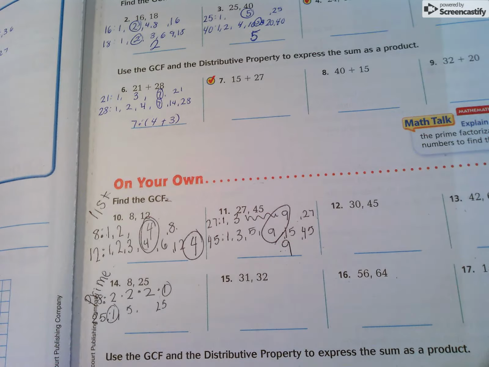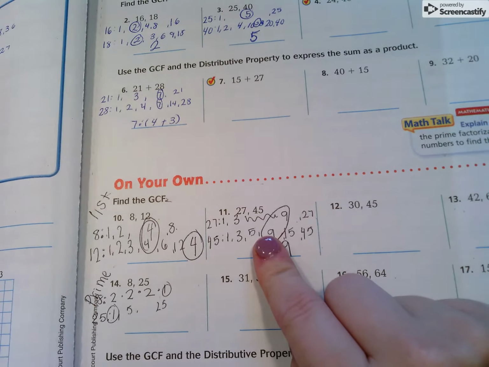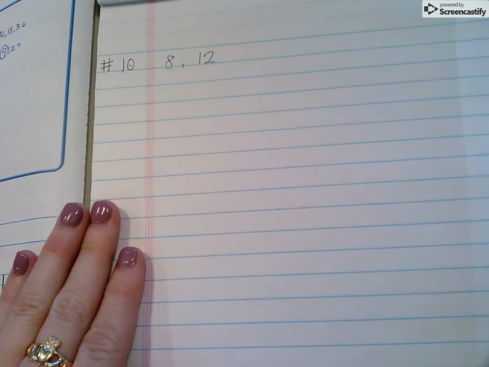All right, guys, so we are going to start with 1.4, which is figuring out the greatest common factor. As you can see, I already have work on my book, because I recorded a video before this and it did not turn out right. So I'm redoing it on a sheet of paper just like this.